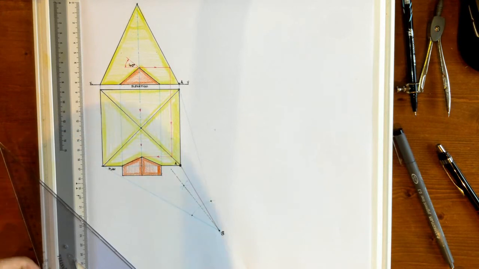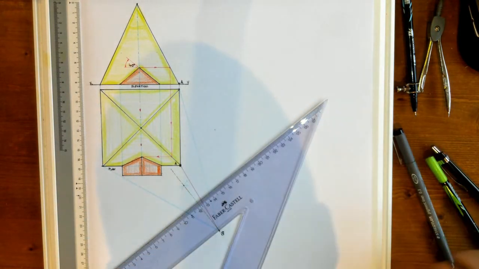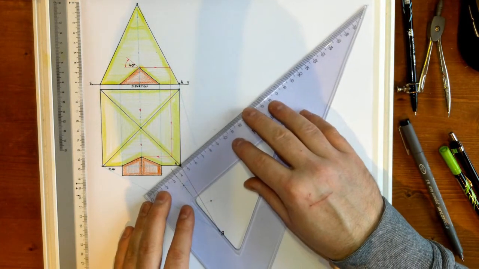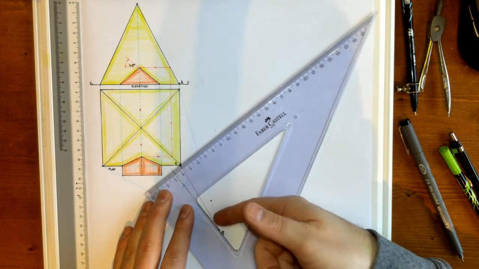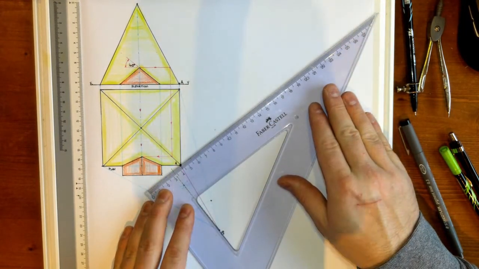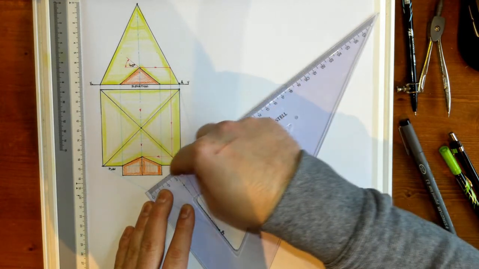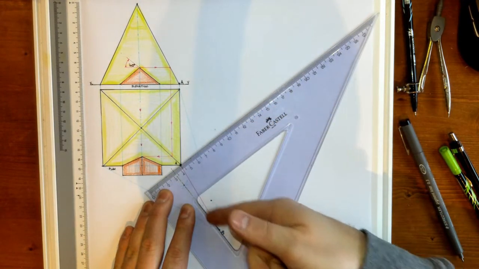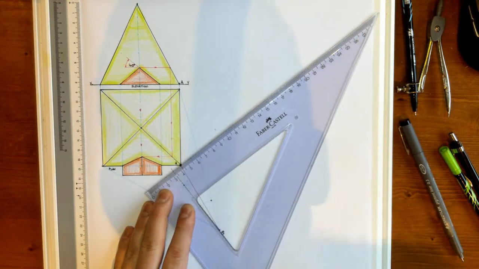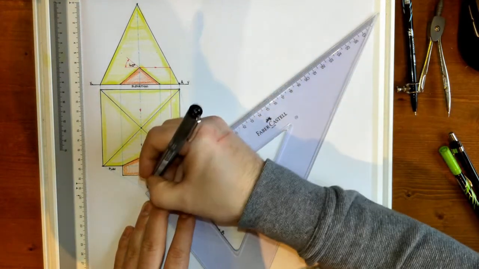Okay, now what I want to do is I want to draw the picture plane at a right angle to that line. So in order for me to do so, here's the quickest way. Line up the inside line of your set square with the line, like so, and line up your outside point with the top edge of your set square. So the inside there is in line with the bisector. The top edge is passing through point A. That gives me a right angled line.